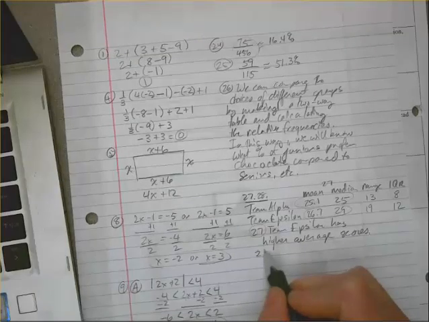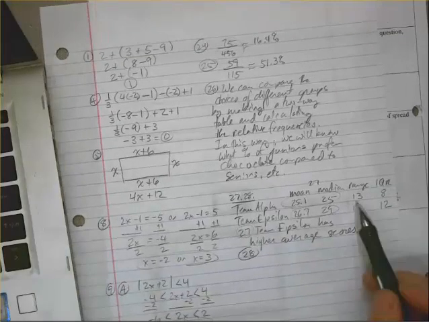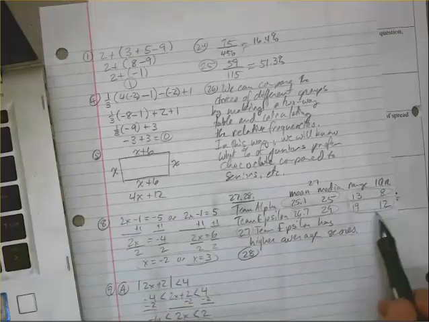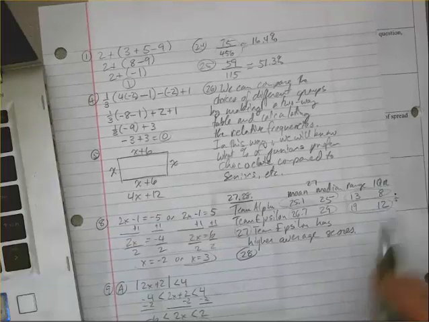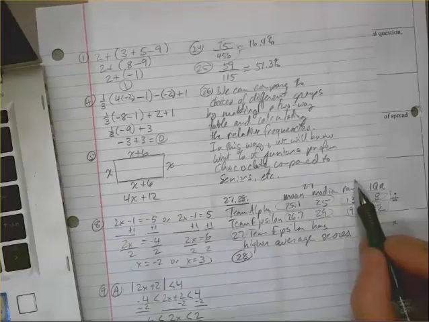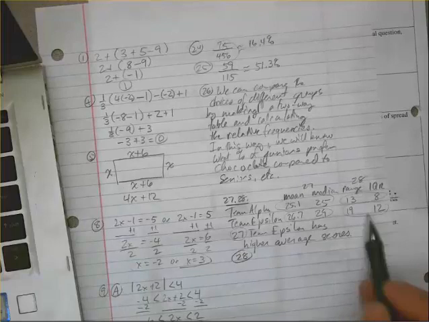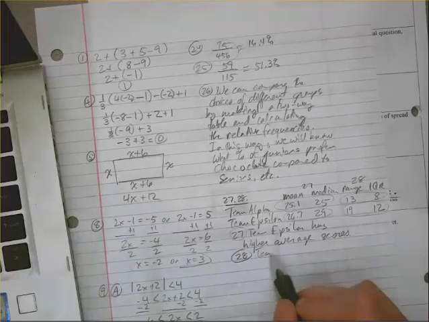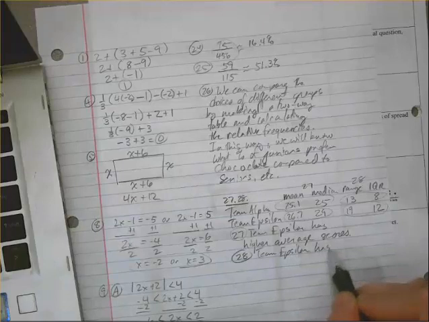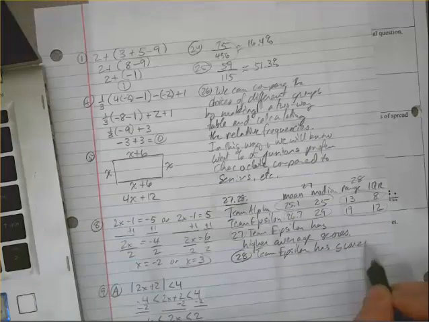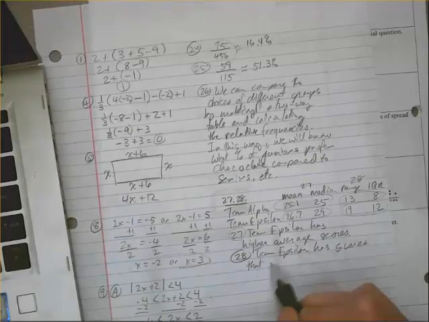Now for 28, we're going to compare the range and the IQR. Well, Team Epsilon has a higher range and IQR. Remember that those are measures of spread. So that means that Team Epsilon has scores that are more spread out.